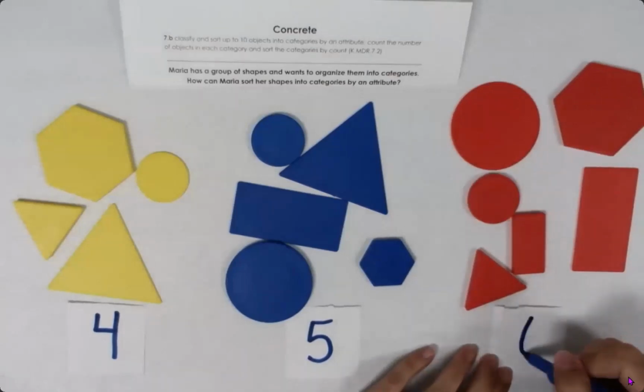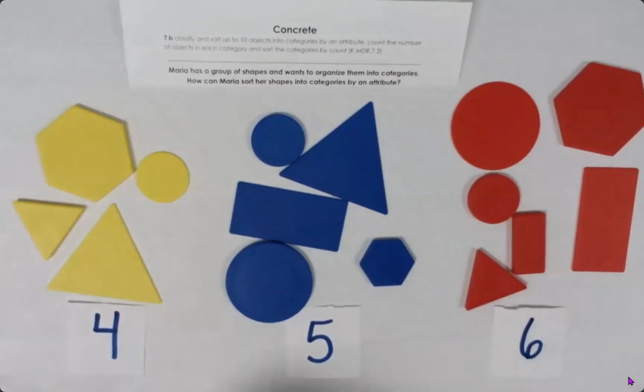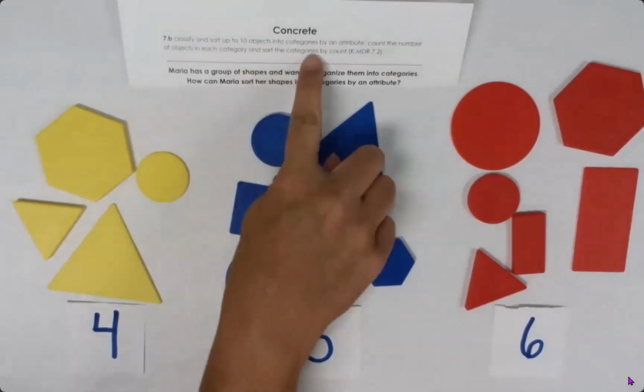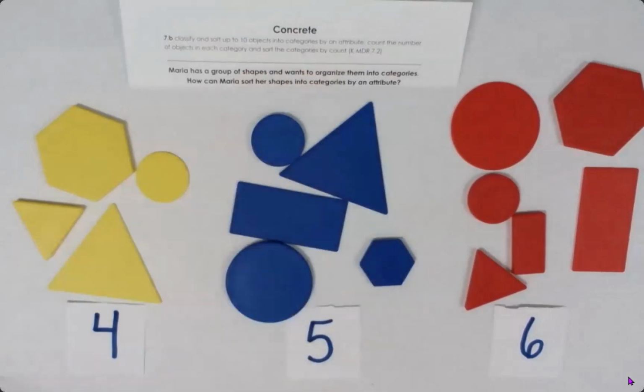And this would be what we're going to do in Unit 2. We're going to have them look at a set of objects, decide on an attribute to sort them into categories by that attribute. For this example, we use color as the attribute, and then count and label those categories with the number in each. Now, like I said earlier, the piece about sorting the categories by count, we will do later on in the year.